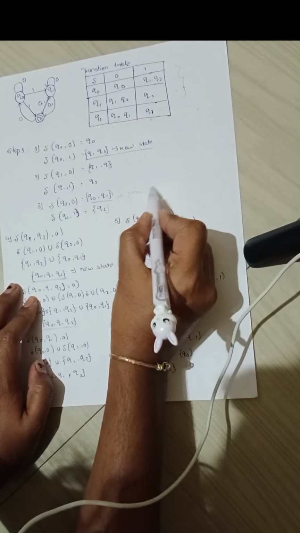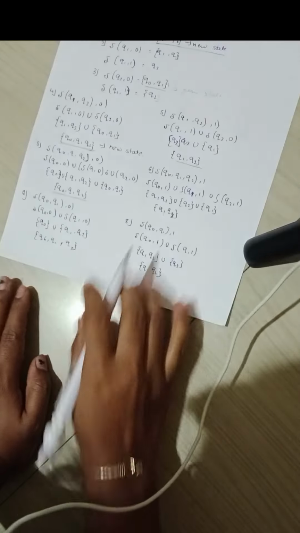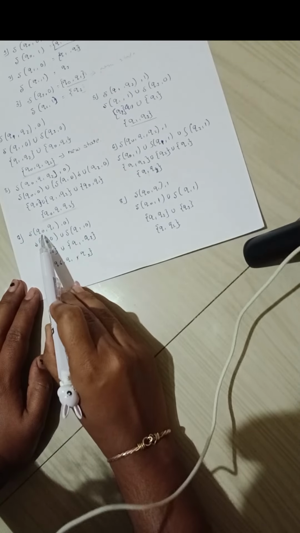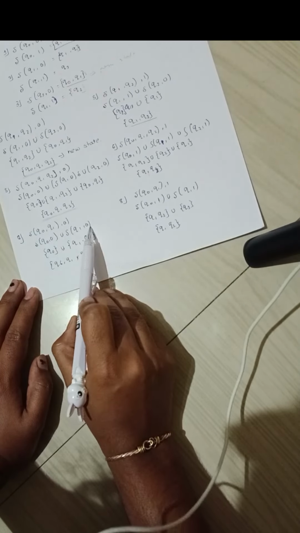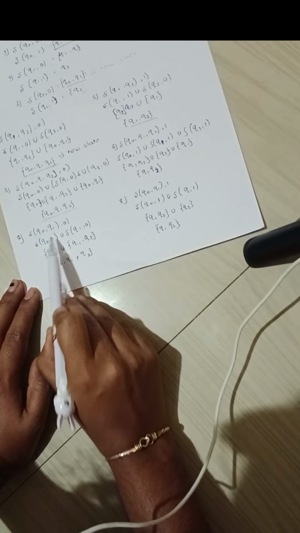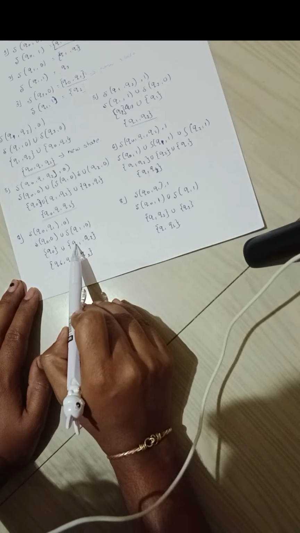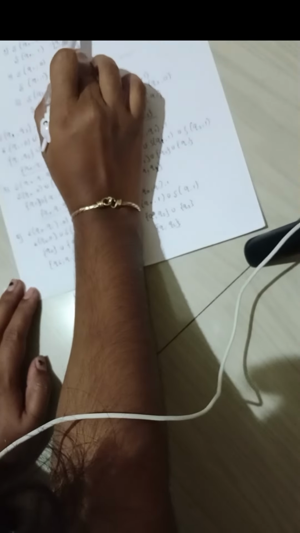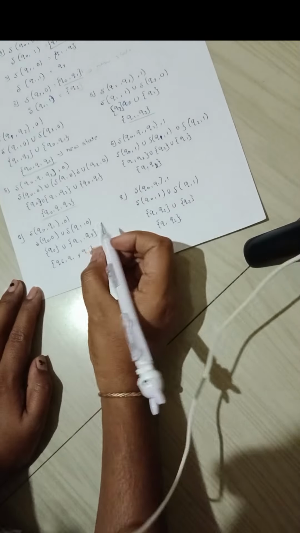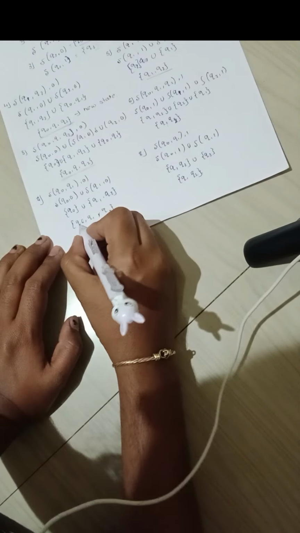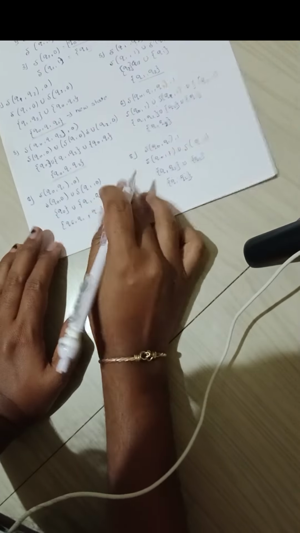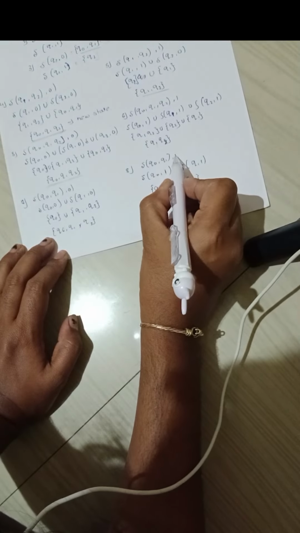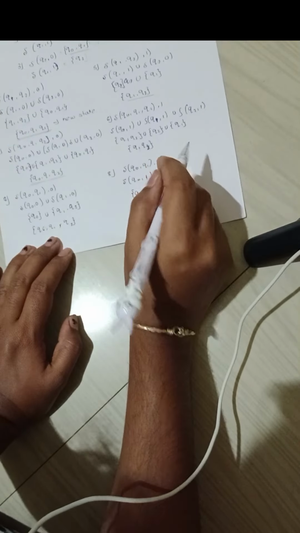Q2 is a new state. We have to check that state by applying Q0 0, Q1 0. Q0 is sending the value Q0 itself and Q1 is sending the value Q1 and Q2. Therefore, it retains the value Q0, Q1 and Q2. Check for Q0, 1 for Q0 and Q1 as a new state.